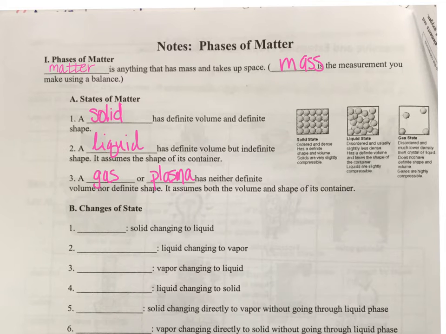No, yeah, it's another state of matter. Are we gonna learn about it? So we will not be tested over this, and honestly, I don't do much with it, to be honest.